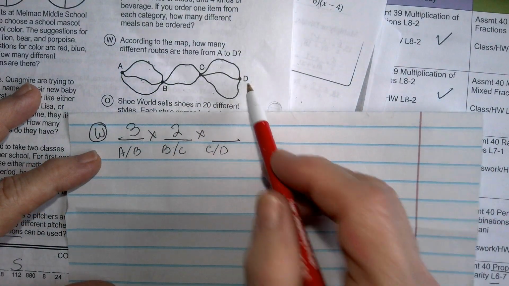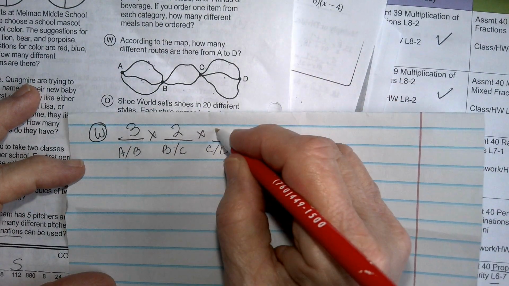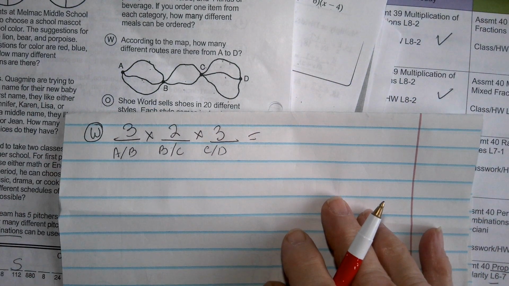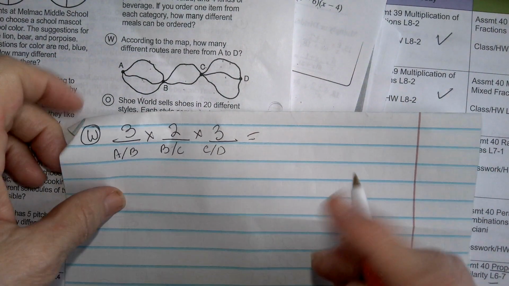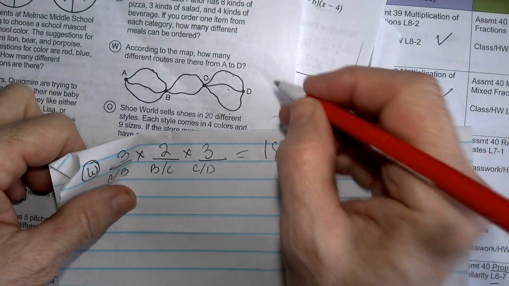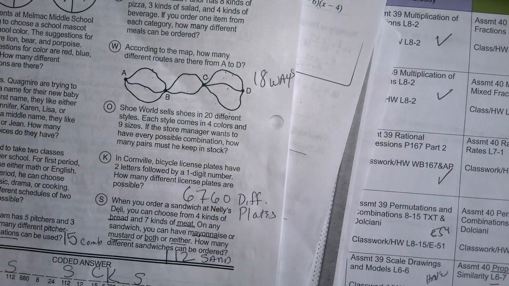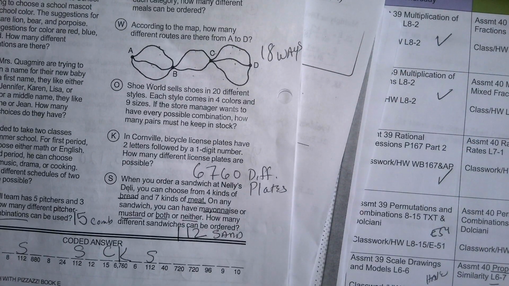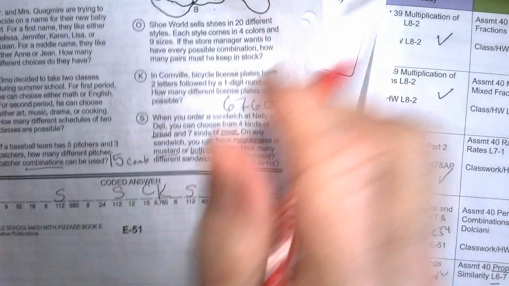Going from C to D, how many different roads could you take? 1, 2, 3. Multiply those together, and you get 18. So there's 18 different ways that we can go. Is that pretty easy? Kind of? Yeah. That 18 gets the letter W.